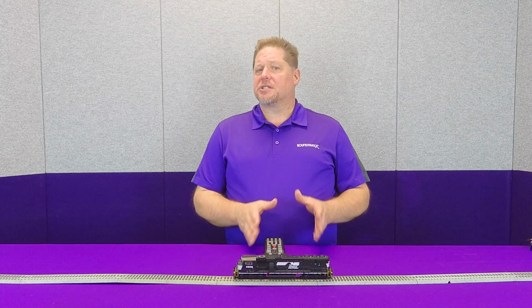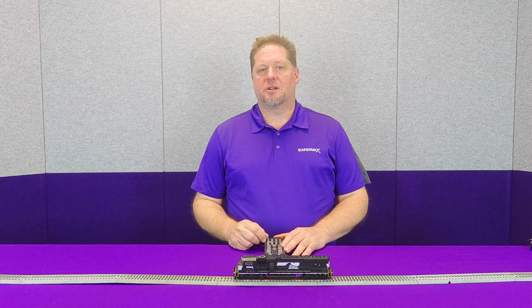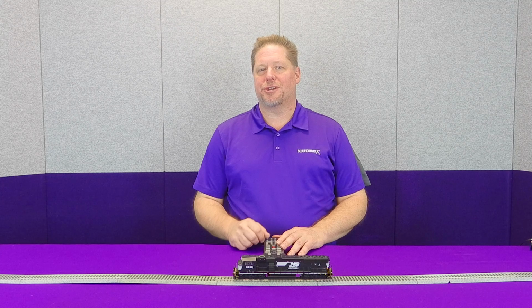This week I want to talk about a feature that has been built in Tsunami2 since the beginning, but apparently has a little bit of mystery surrounding it, and that's known as switching mode, function 14. So let's get started and we'll show you all the cool things that switching mode can do for you.